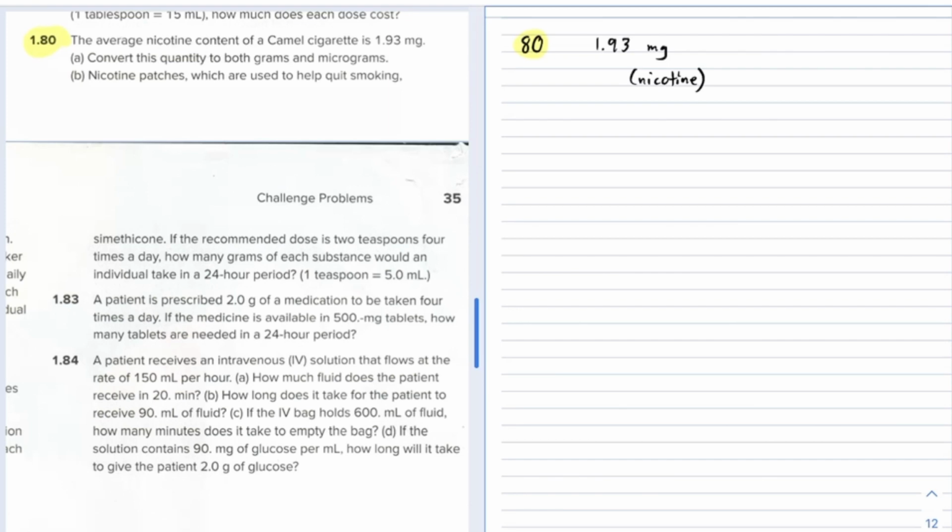Well, using the table of prefixes in table 1.2, that tells you what milli and micro mean. And so 1 milligram is 0.001 grams. And then we know that 1 microgram is 0.000001 grams. Okay, so that's one way to write it.